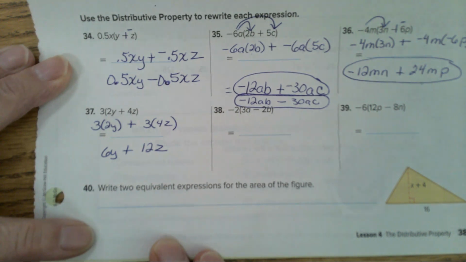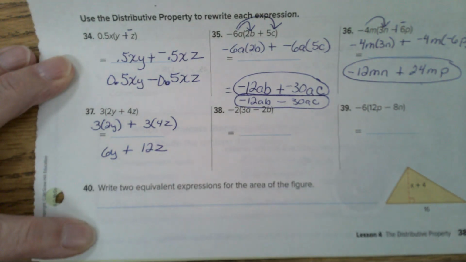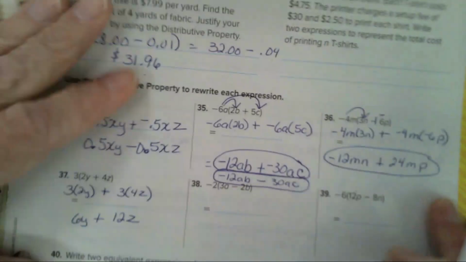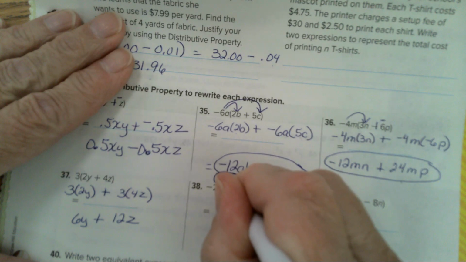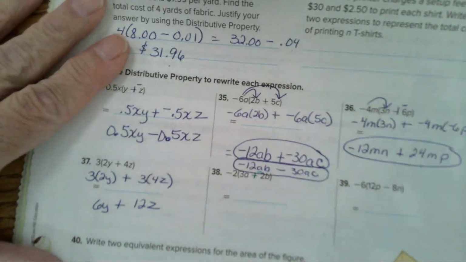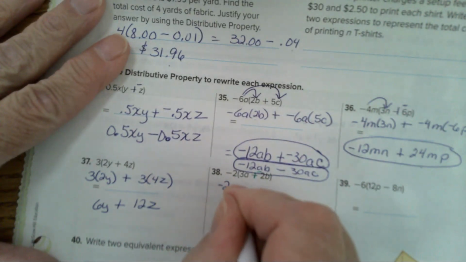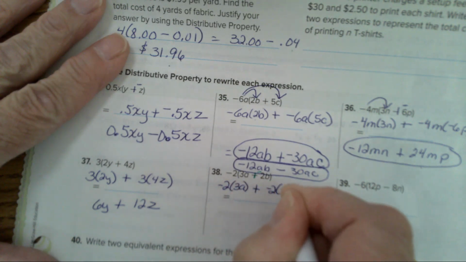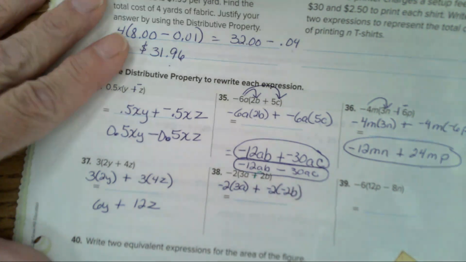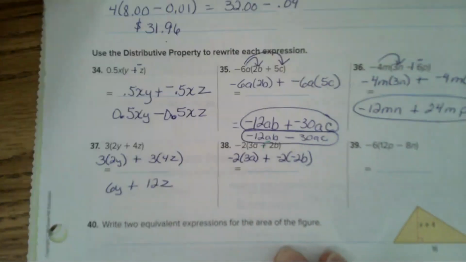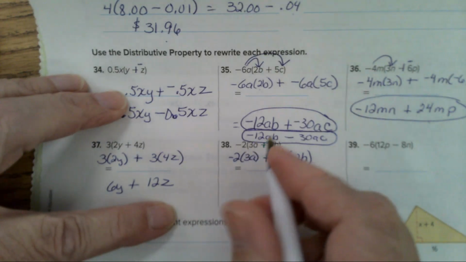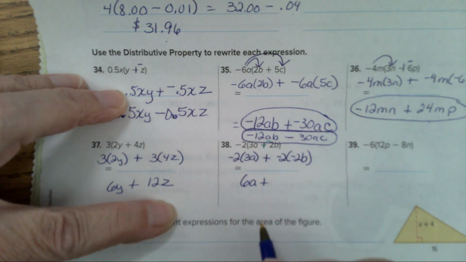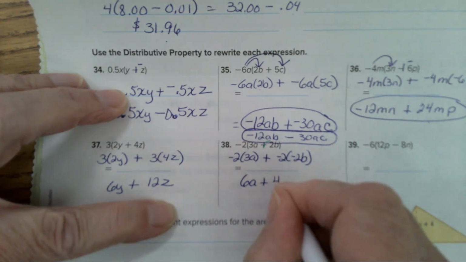In number 38, the first thing you're going to do is get rid of your subtraction sign. So it's going to be add the opposite. You will have negative 2 times 3a plus negative 2 times negative 2b. Sorry, that's crooked. Negative 2 times 3 is negative 6a. Negative 2 times negative 2 is positive 4b.